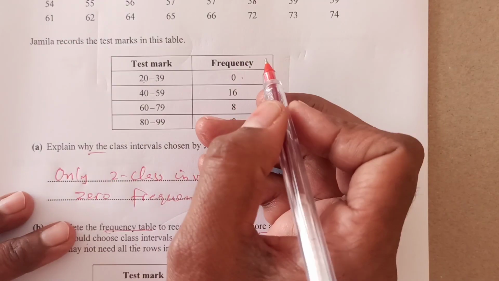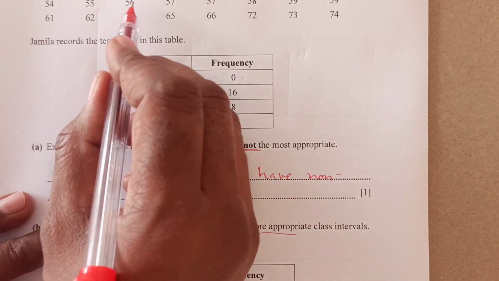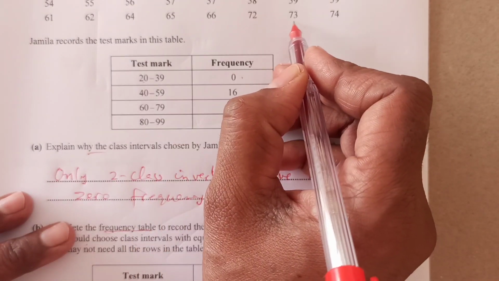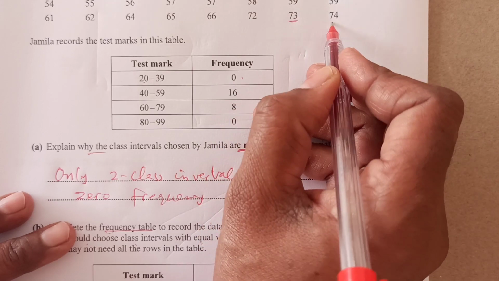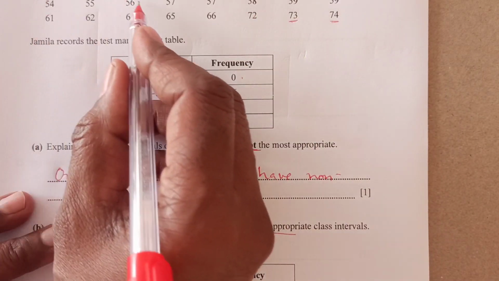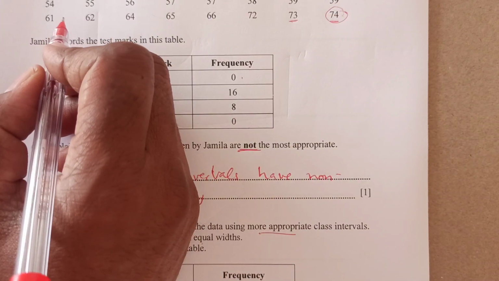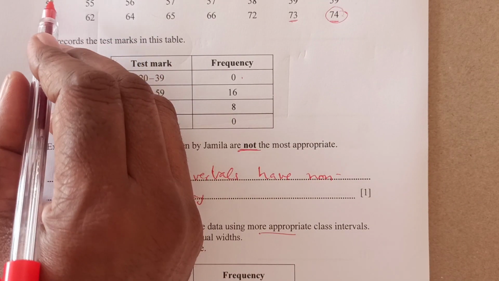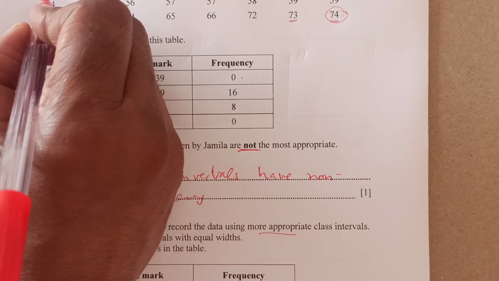Let's choose the maximum number here. The maximum number here is 73, right? 74. Any other number with 7? No. So 74 is the maximum, and the minimum here is 45. Less than this? No. So 45 is the minimum.